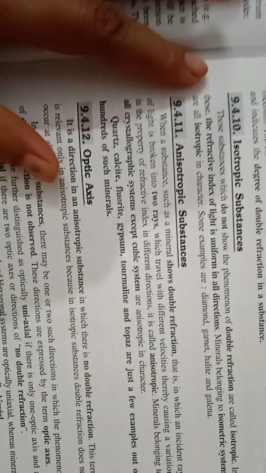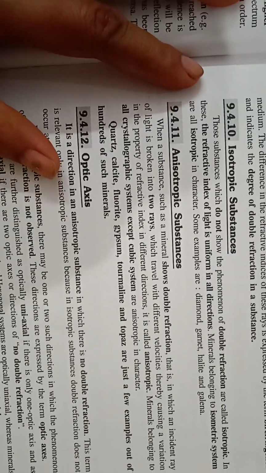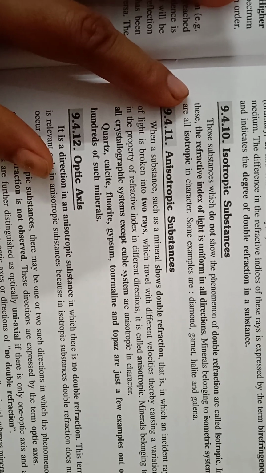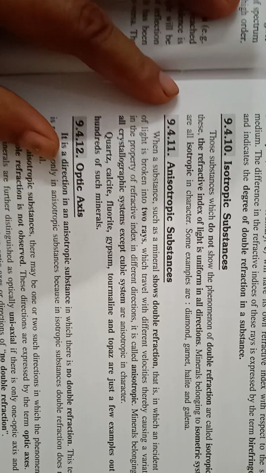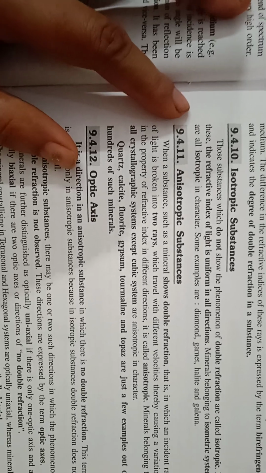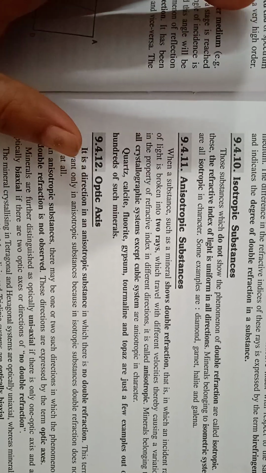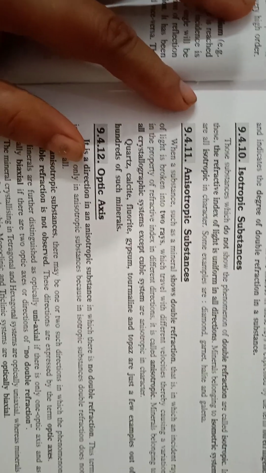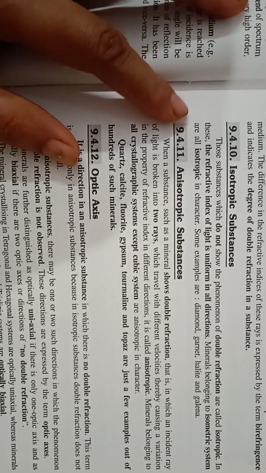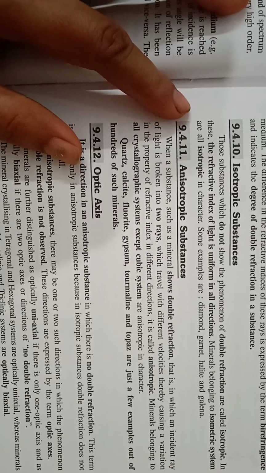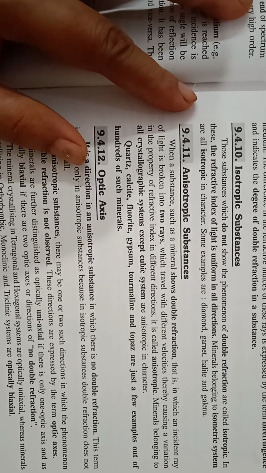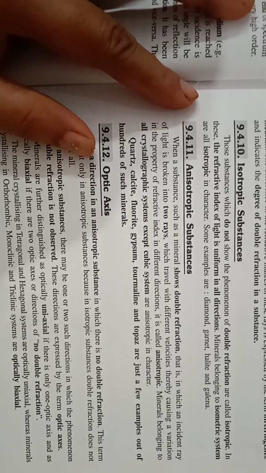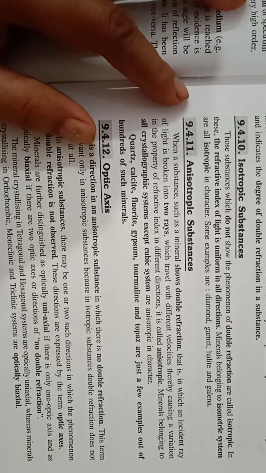Isotropic substance. Those substances which do not show the phenomenon of double refraction are called isotropic. In these, the refractive index of light is uniform in all directions. Minerals belonging to the isometric system are all isotropic in character. Some examples are diamond, garnet, halite, and galena.